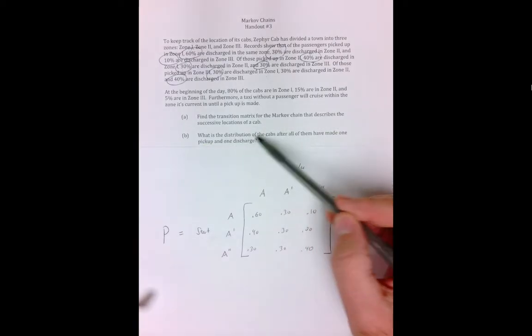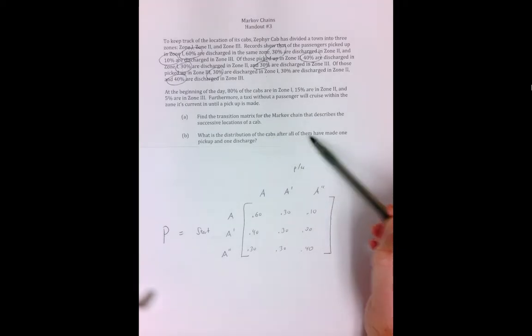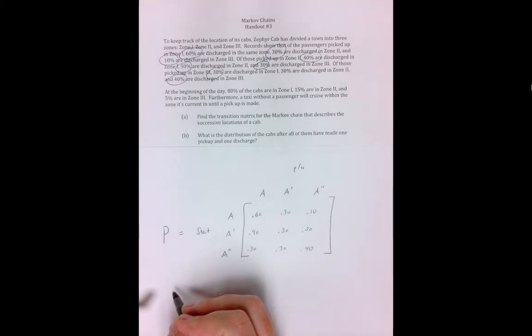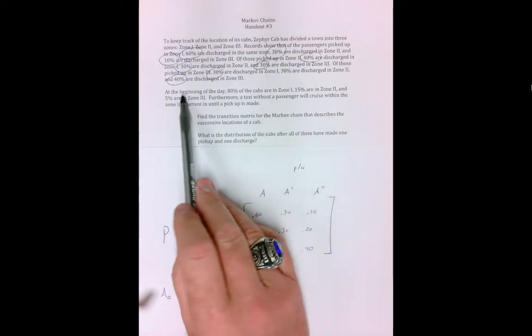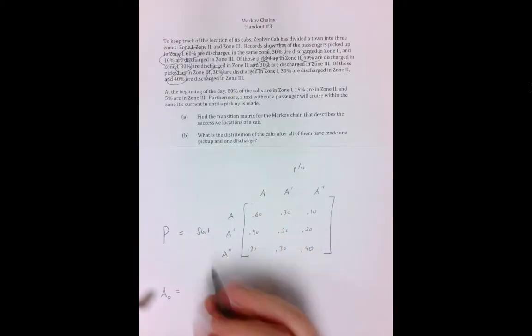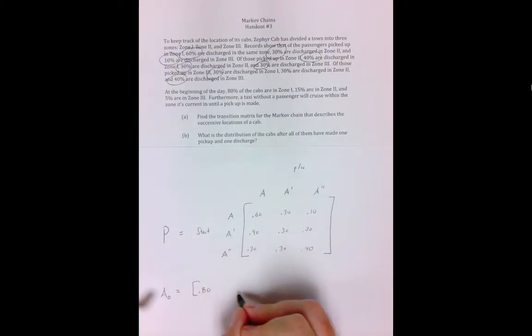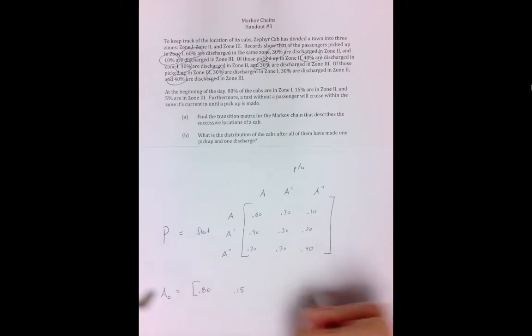So what is the distribution of the cabs after all of them have made one pickup and one discharge? We know that A0 has to be what happens at the beginning of the day. So we have 0.80, 0.15, and 0.05.